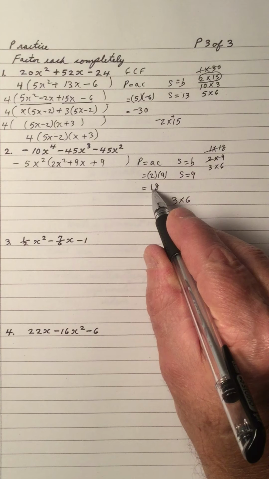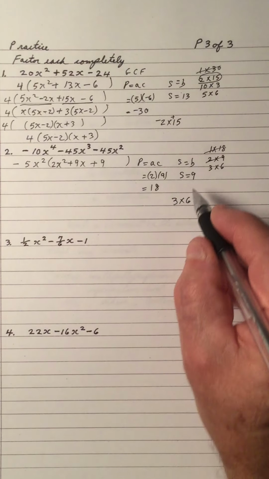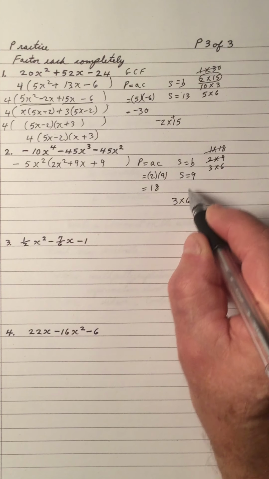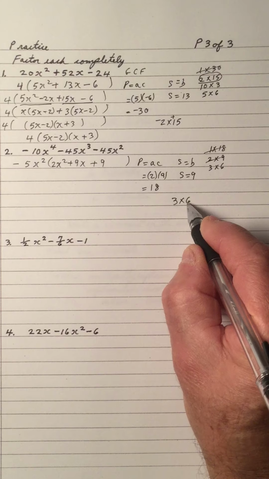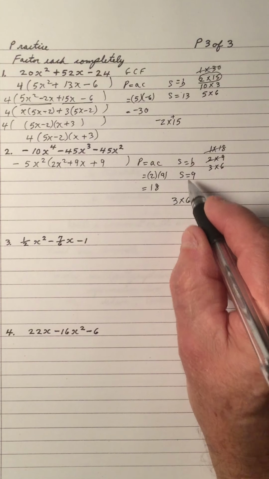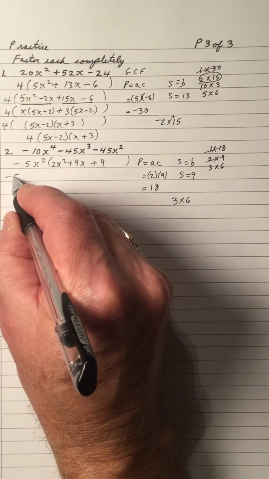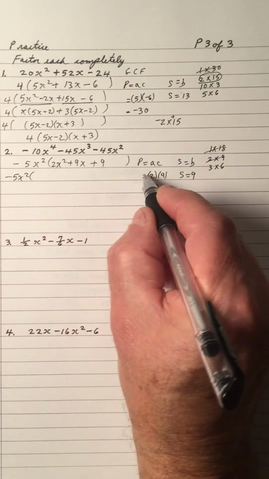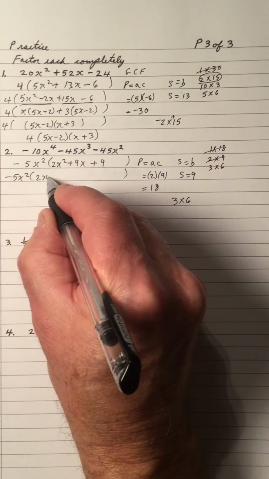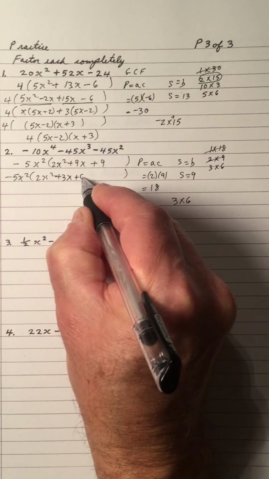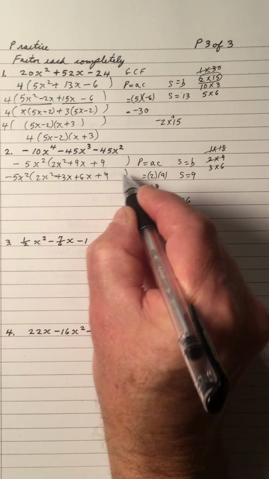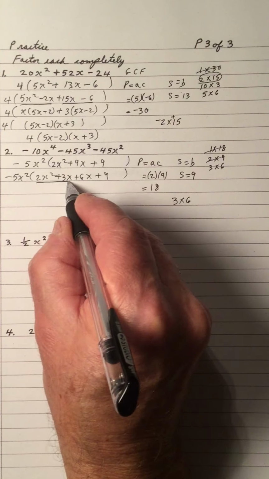And because the product is positive, then I'm going to have 2 pluses or 2 minuses. So I'm going to have sum is plus, so it's 2 pluses. Check. 3 times 6, 18. 3 plus 6, 9. Now we take those two factors and put them in the middle. It's 3x plus 6x plus 9, done. And I split them into two pairs.